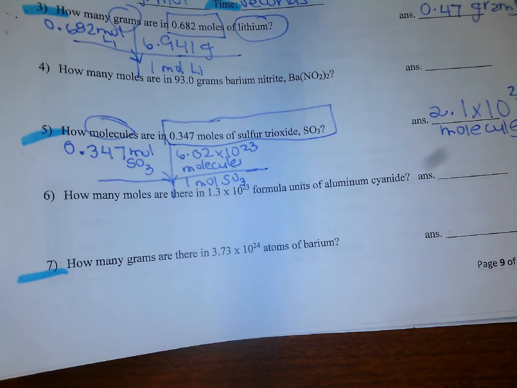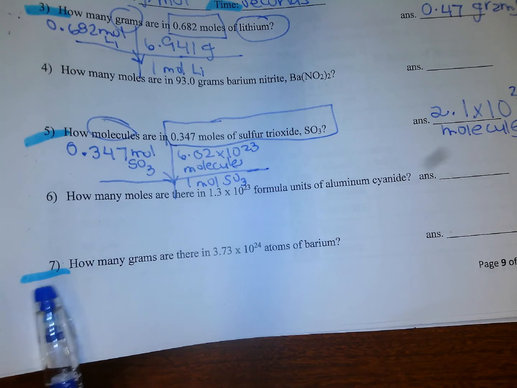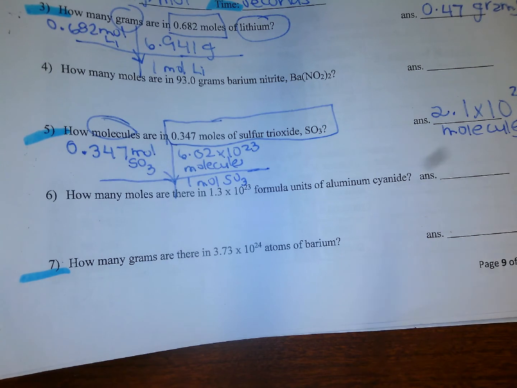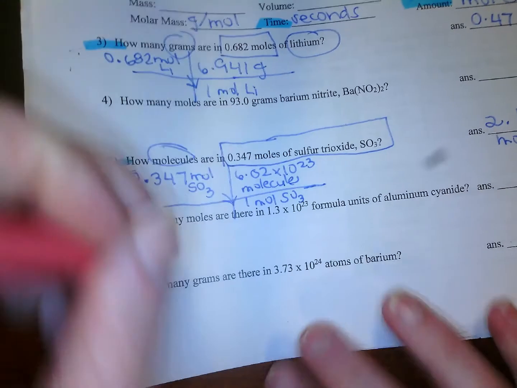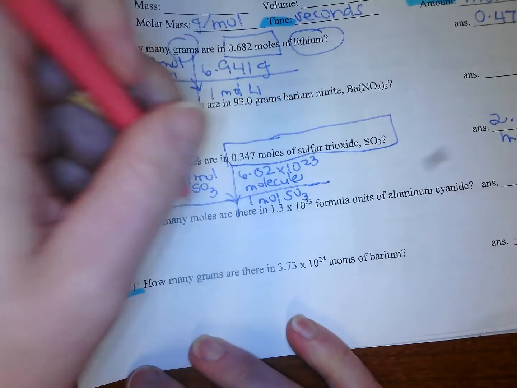Okay, here we go. And I circled number 7, but I actually think I'm going to do number 6 for you because it's a little more challenging. So I think it's going to help you out more if I do that one. I'm going to use a different color so we don't get them confused since I write kind of big.